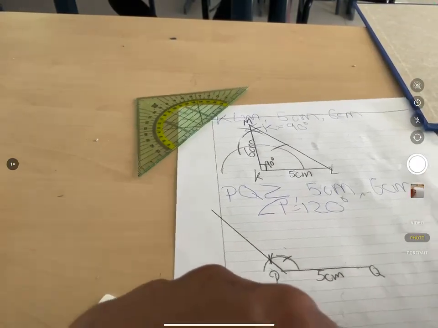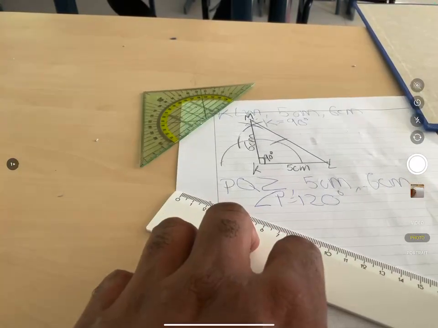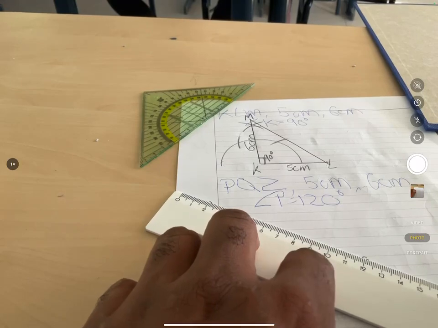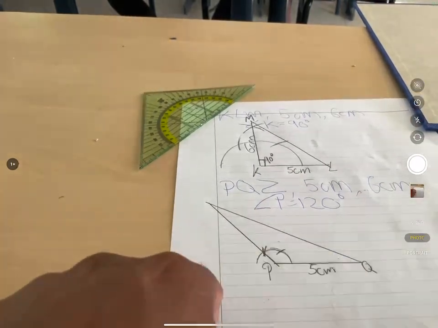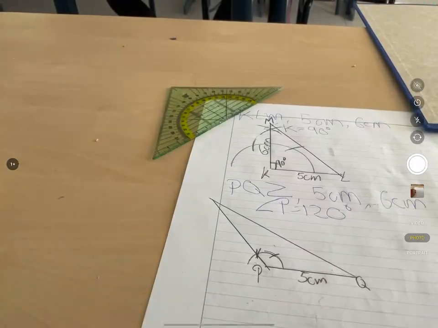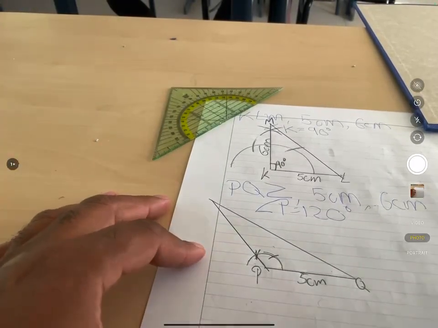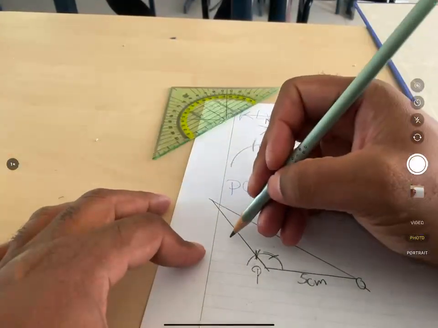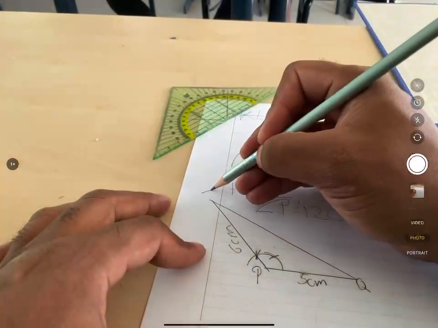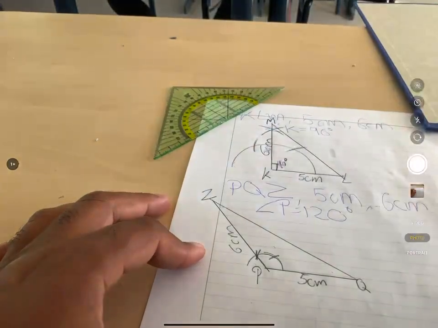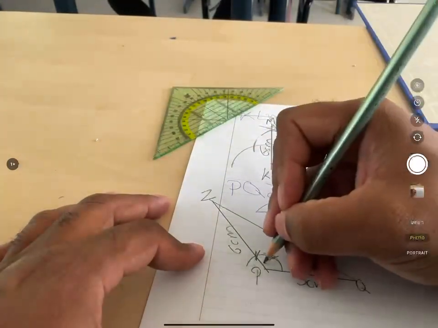6 centimeters. This one is Z. Angle is 120.